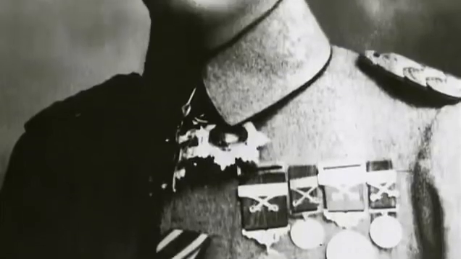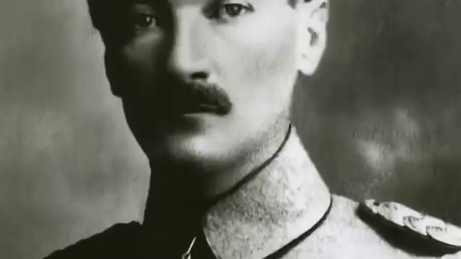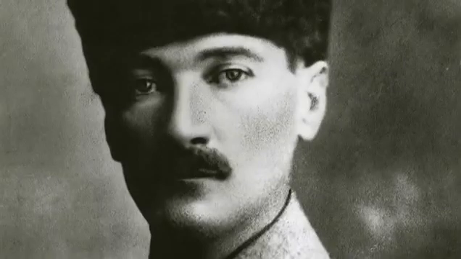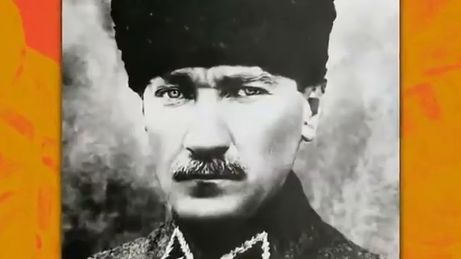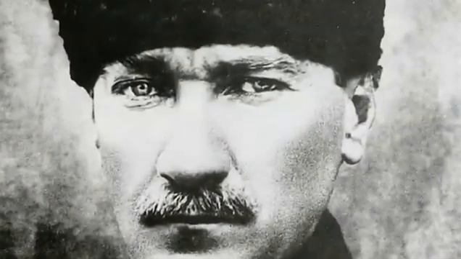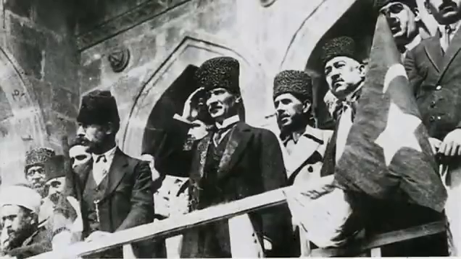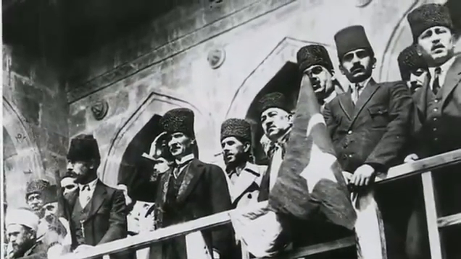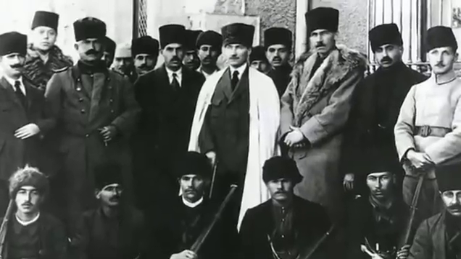He is given broad powers as an inspector general for the army. He arrives in Samsun on May 19, 1919, with a clear mission: galvanize the Turkish nationalist movement into a political reality and raise a new army to drive foreign invaders out of the land. He meets with a small group of like-minded colleagues, and together they draft a Declaration of Independence.